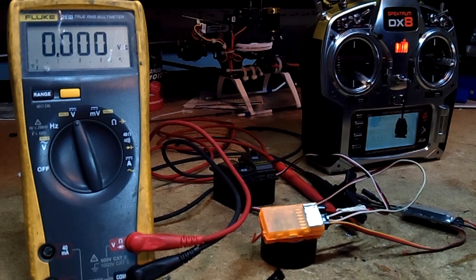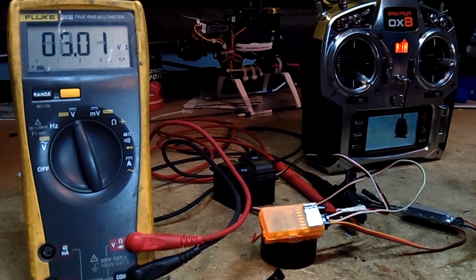Once the transmitter is powered on, I can supply power to the receiver. As you can see, the receiver LED is solid at this time. That's saying that it is properly connected and that a brownout has not occurred.